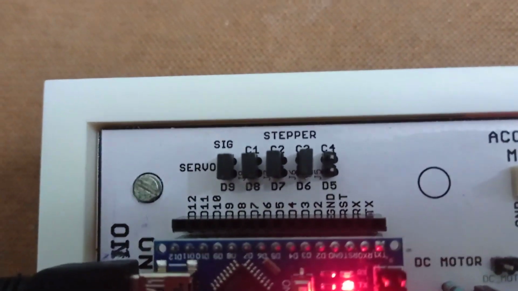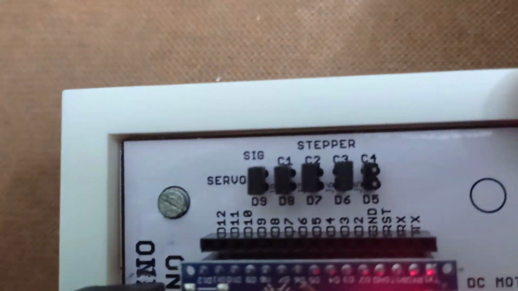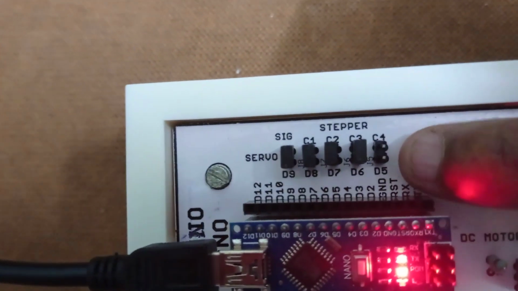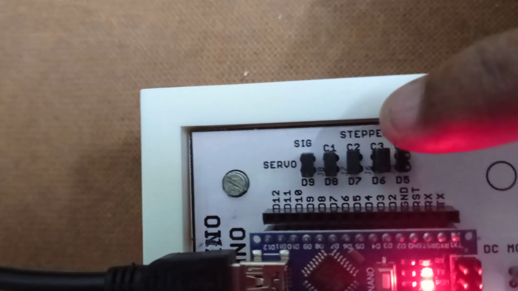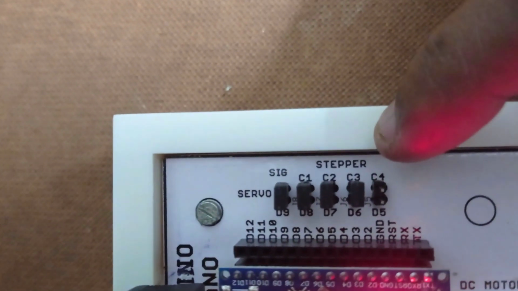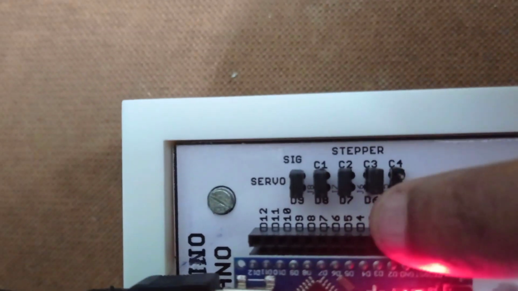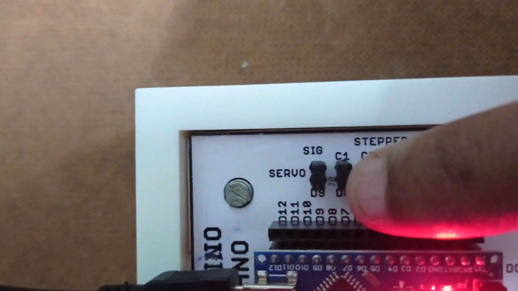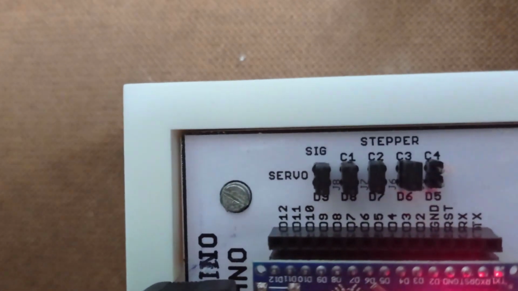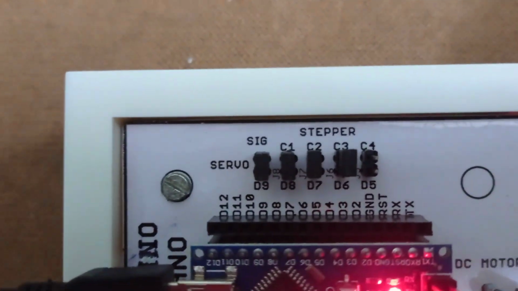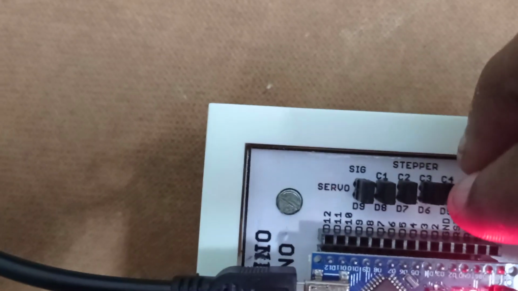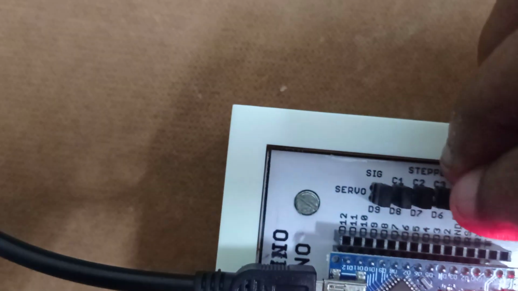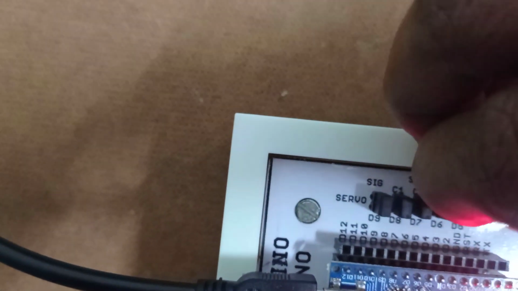Even with the clips, you can see the pin C4 is getting connected to D5, Arduino's digital 5, and C3, the coil 3 of the stepper motor, is connected to D6, C2 with D7, and C1 with D8. So this is the way we have connected it. And there are 4 coils in the stepper motor.